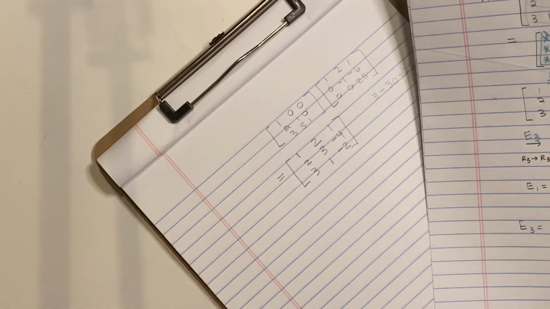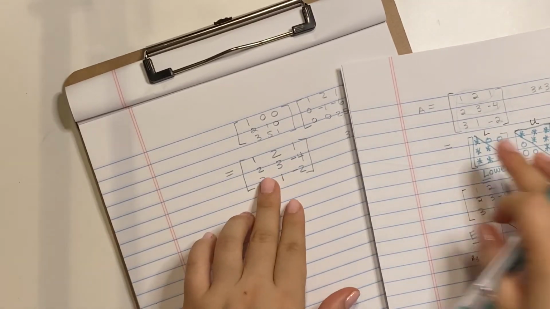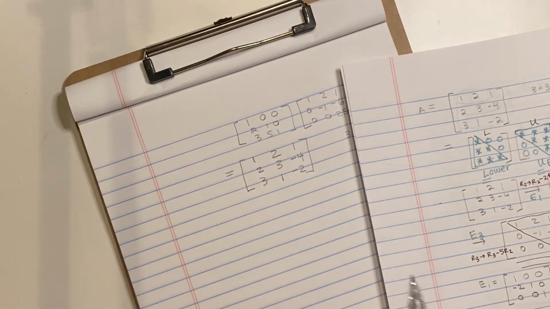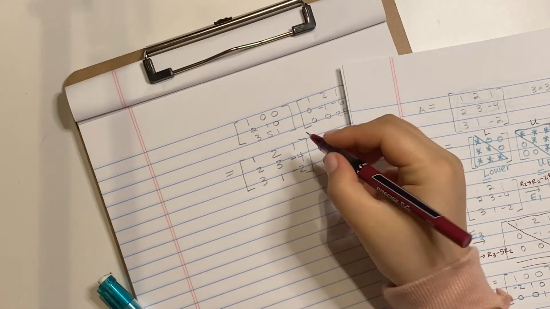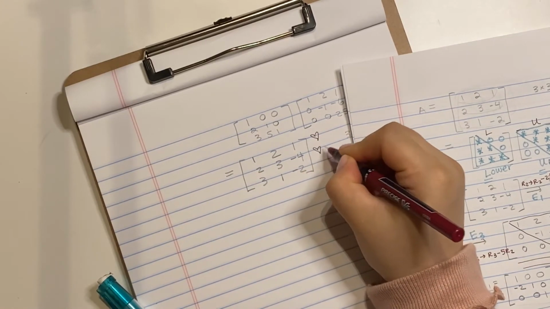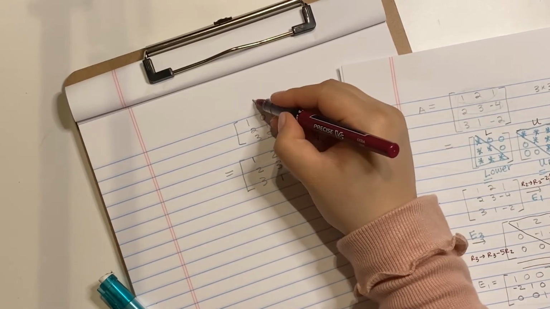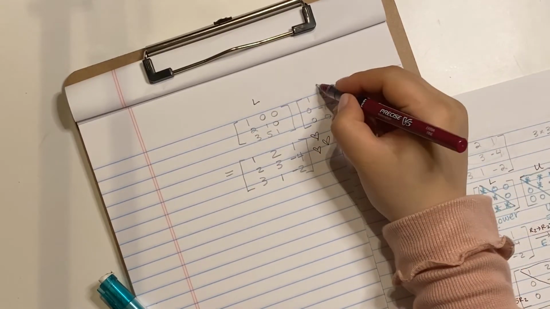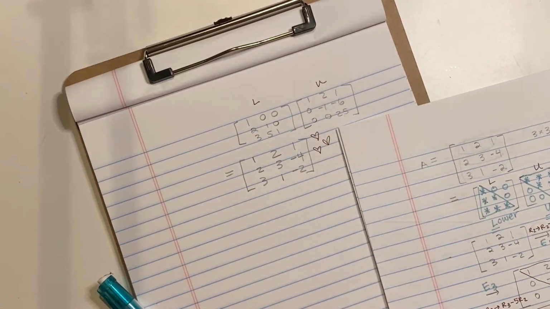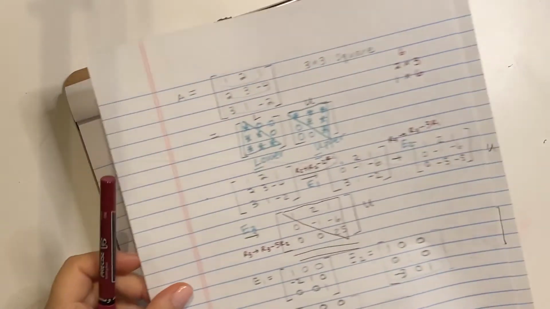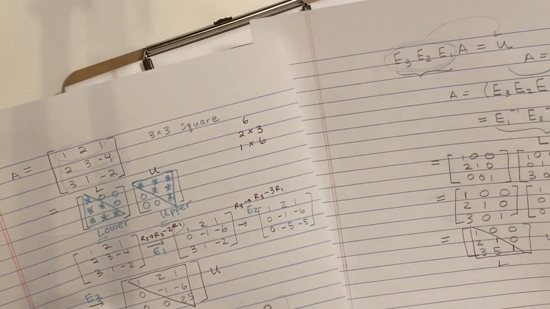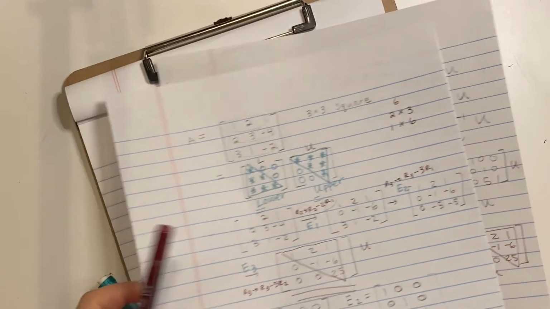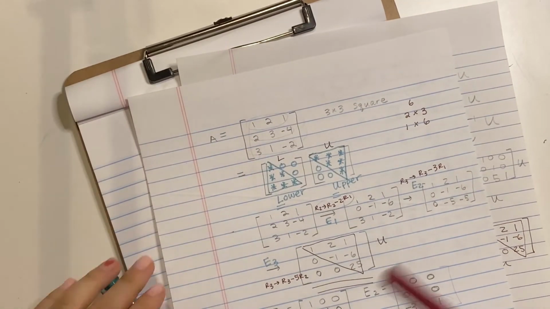So we have 1, 2, 1, 2, 3, -4, 3, 1, -2. Oh, thank goodness. Yay. So we did it. So this is our L and this is our U. And so we have officially done our LU decomposition for this particular matrix.